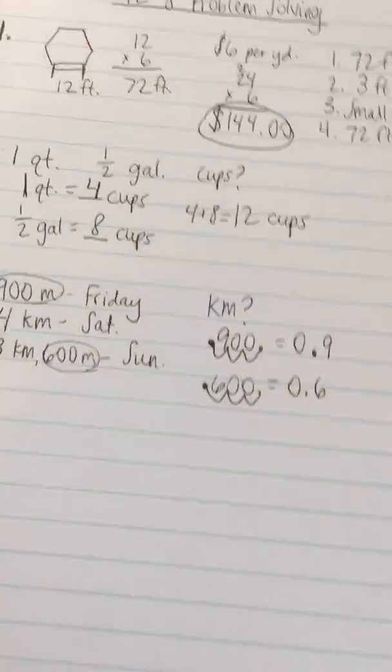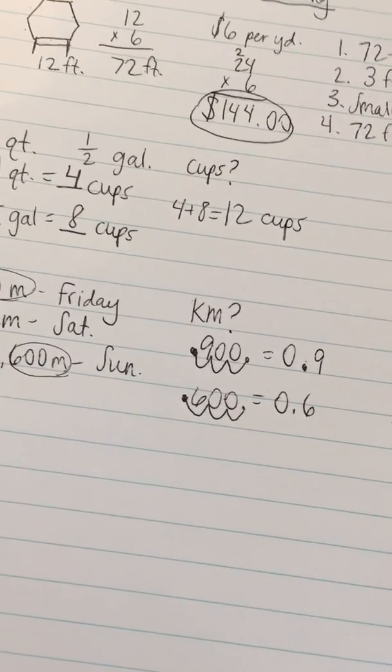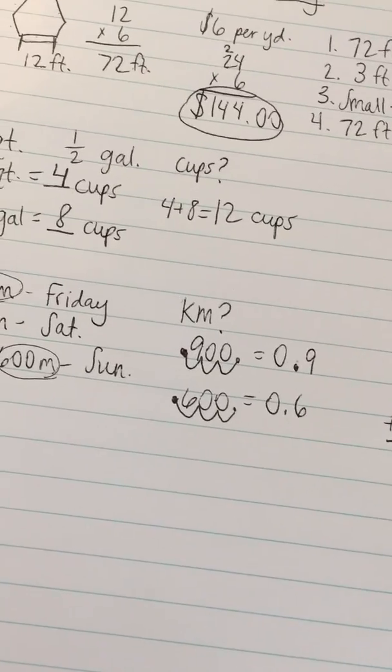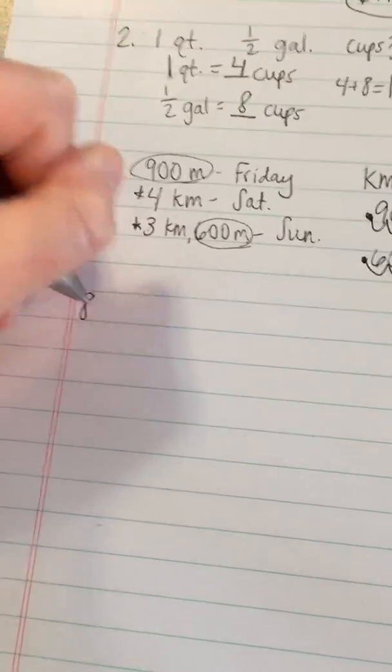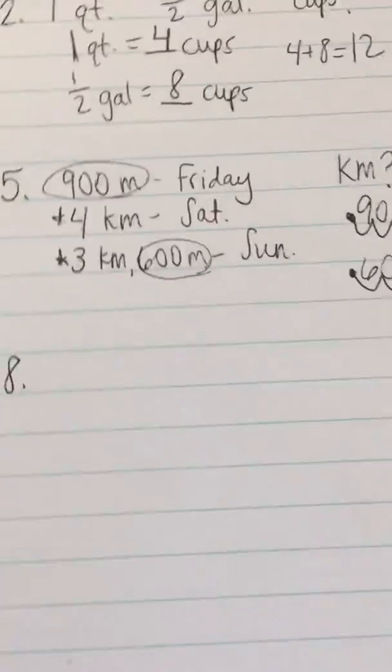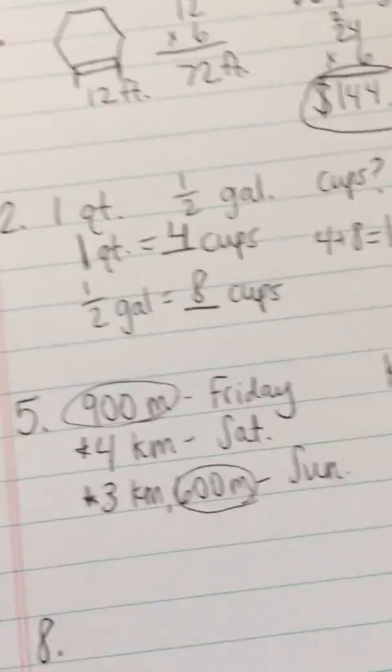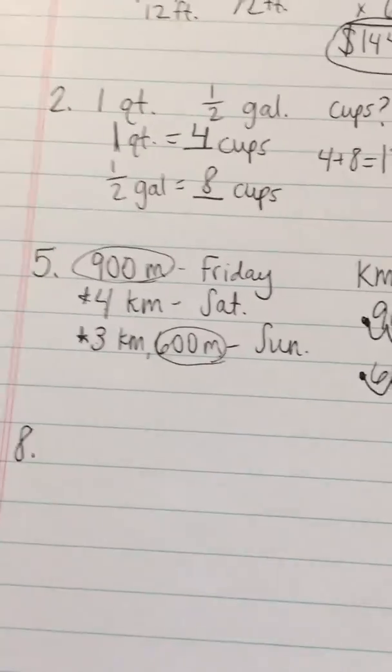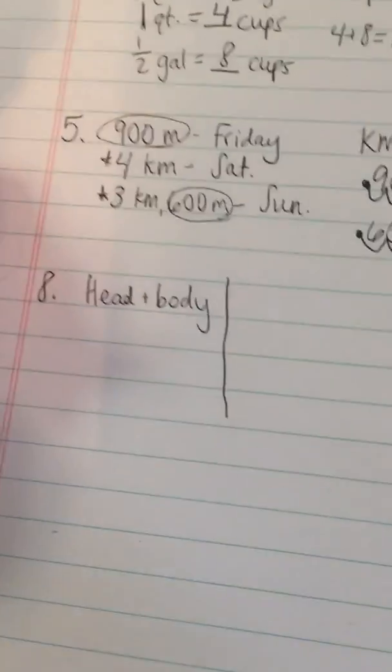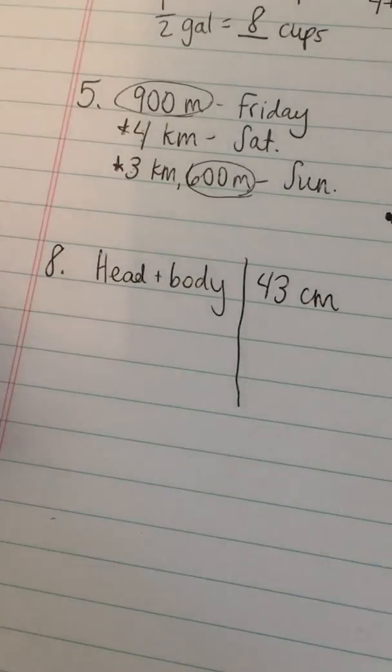All right, only one more, okay? This will correspond with number 8 on your practice buddy. All right, so we need some information for this one first. So they're talking about an adult royal antelope. All right, so they say that the head and body, I'm gonna make a little table for you. The head and body length is 43 centimeters, okay?